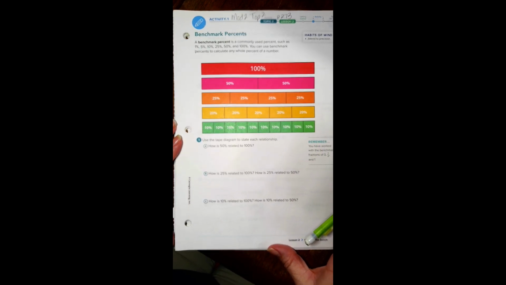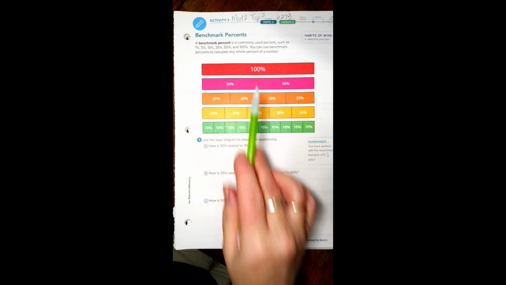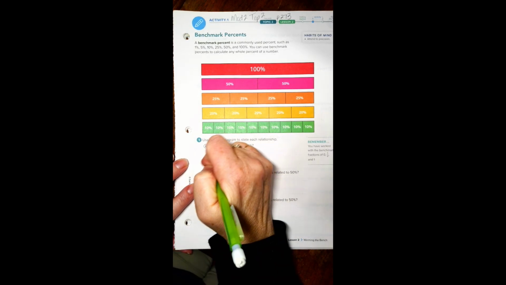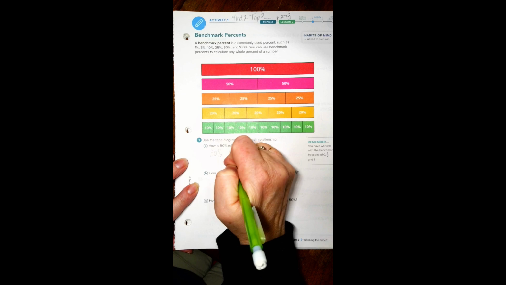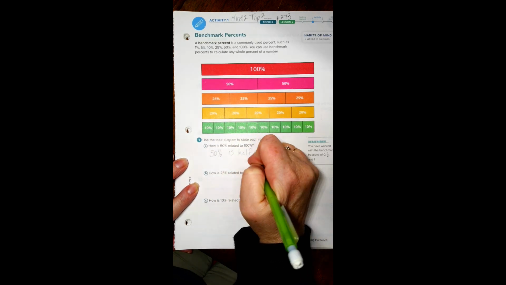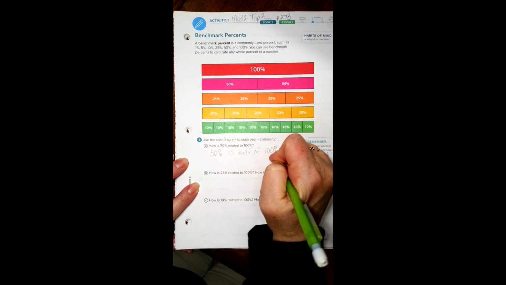It says use a tape diagram to state each relationship. How is 50% related to 100%? So what's 50%? How does it relate to 100%? Think about that for a second. What would you be writing down if you were doing this in class? How does 50% relate to 100%? Did you say 50% is half of 100%?